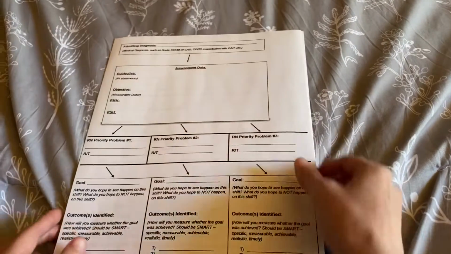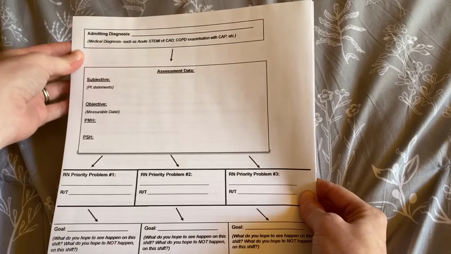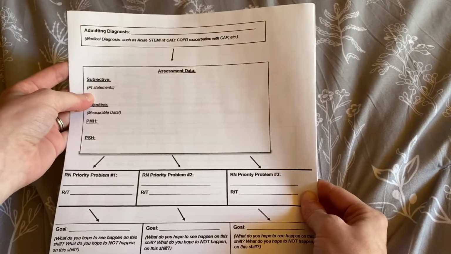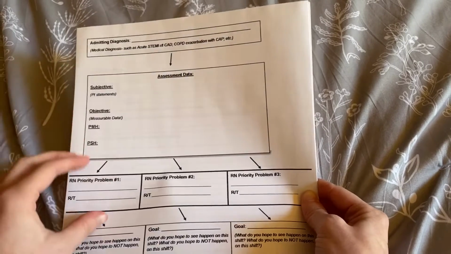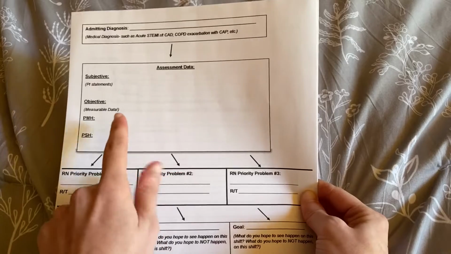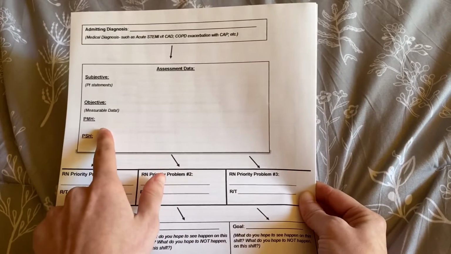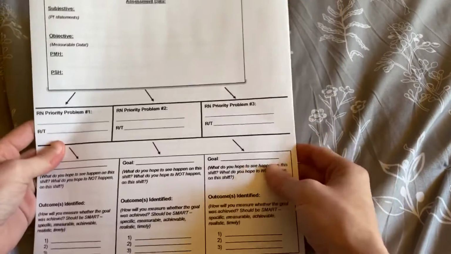So these are what our care plan paperworks look like. First you'll start off with their admitting diagnosis. You'll add in any subjective statements the patient might have said that will support your problems, any objective data that may support your problems, and the past medical history and past surgical history that might support your problems.